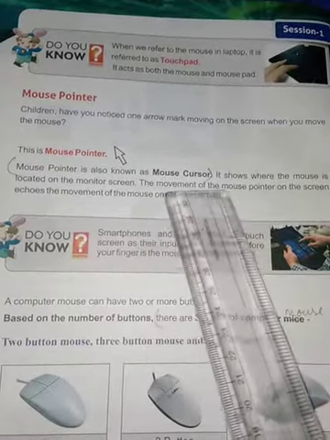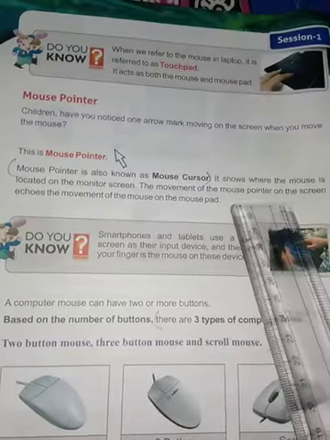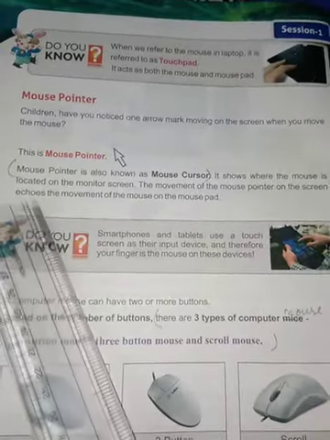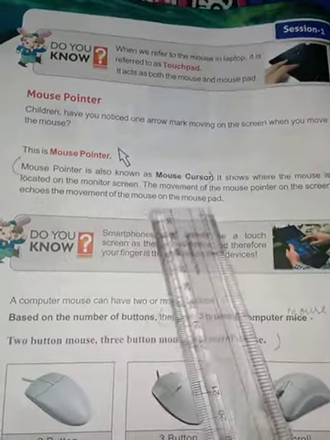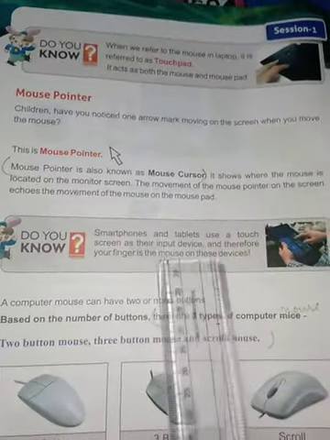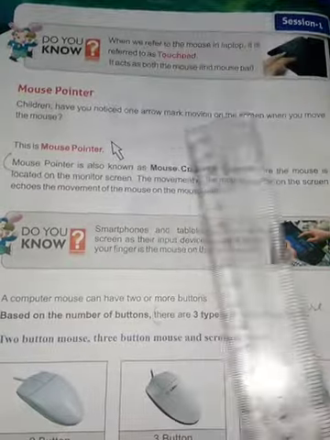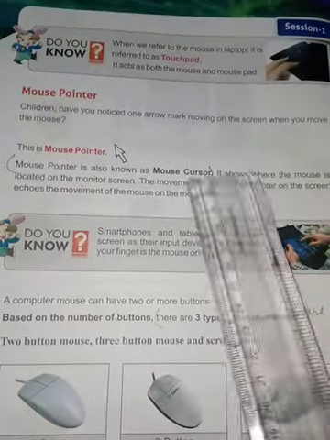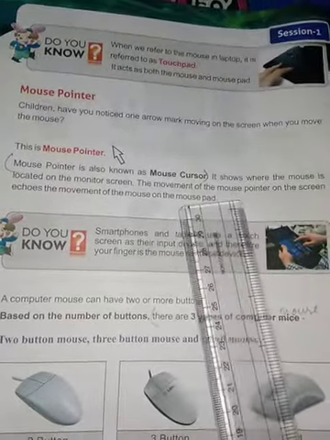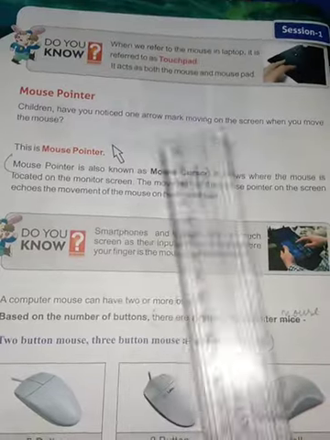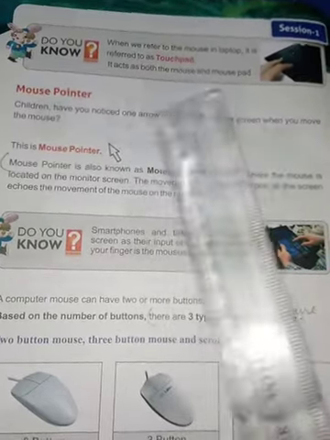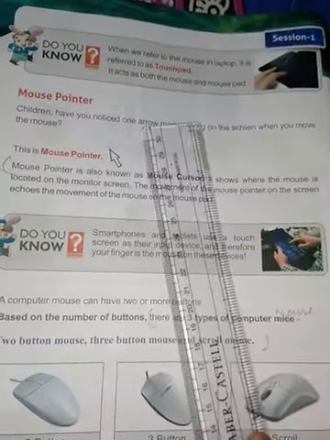The movement of the mouse pointer on the screen echoes the movement of the mouse on the mousepad. However you move the mouse, the cursor also moves on the screen simultaneously. If you move towards the right side, then even the cursor moves towards the right side on the monitor.